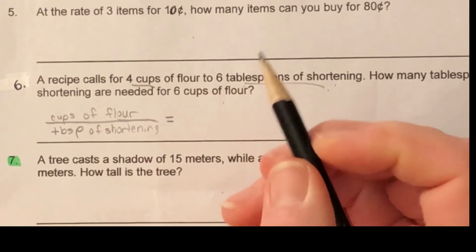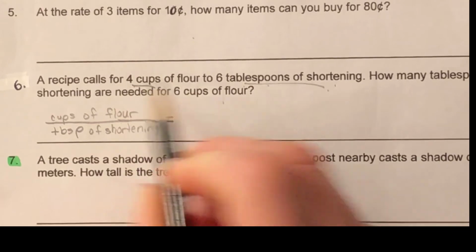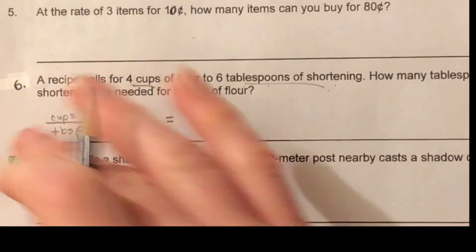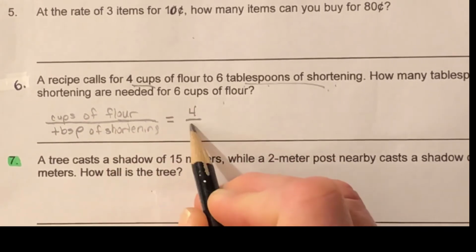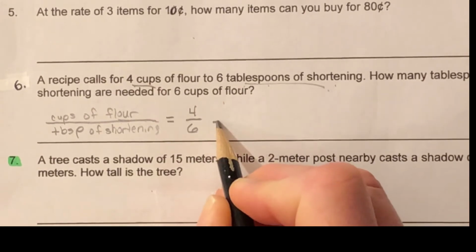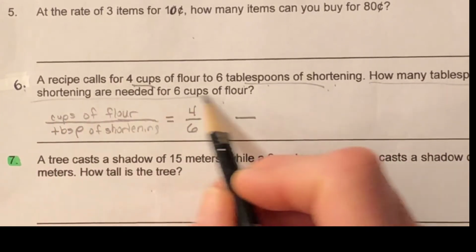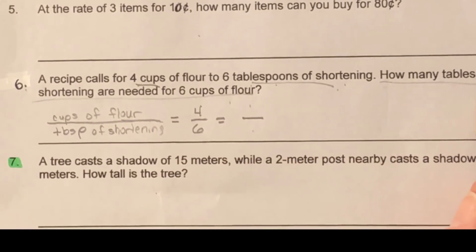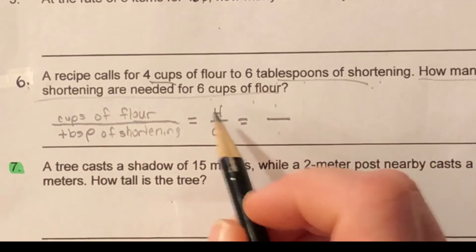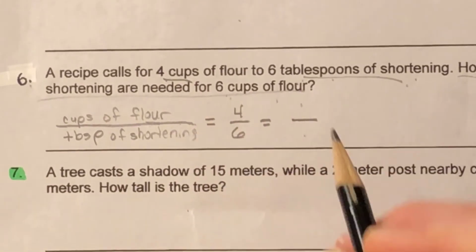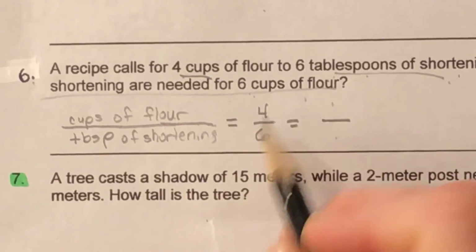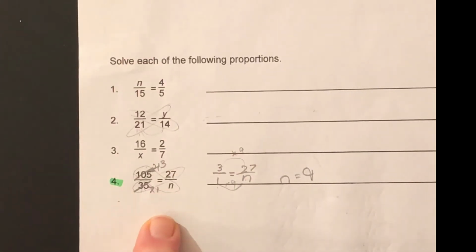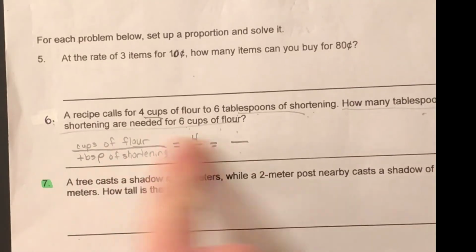Now, the recipe calls for 4 cups of flour to 6 tablespoons of shortening. So now I just simply put my numbers where they need to go. 4 cups of flour to 6 tablespoons of shortening. The information that you have here, you have one piece of information. How many tablespoons of shortening are needed for 6 cups of flour? So you need to figure out where that 6 goes, and then you'll set this up to be a proportion. Once you have 2 fractions, you can then go back up and solve it the way that you solved these. So you do the rest here.